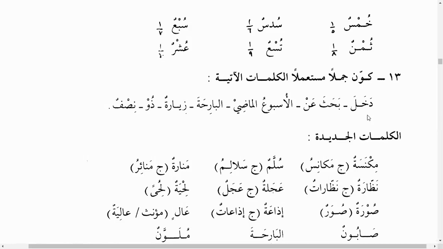For example, we say هذا الأسبوع درسنا الدرس الجديد or ندرس الدرس الجديد. This week we will read or we will learn the new lesson. So هذا الأسبوع, here it will be with dhamma. But when a verb is used, that means it will be used as مفعول به. So هذا الأسبوع ذهبت إلى مكة هذا الأسبوع. هذا الأسبوع, it will be used as مفعول فيه.